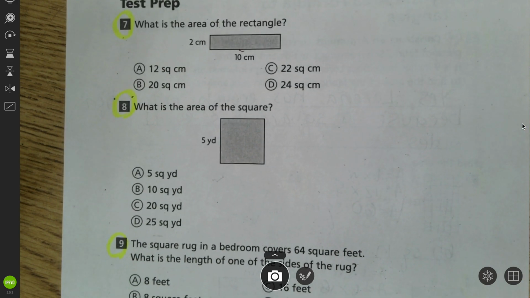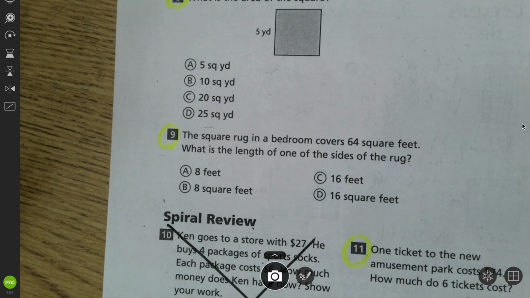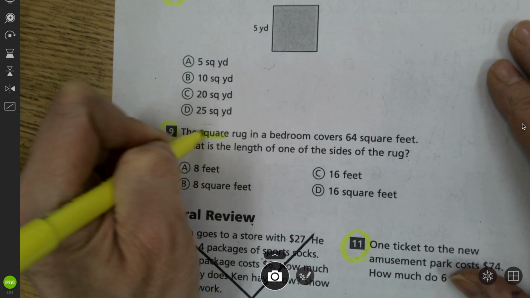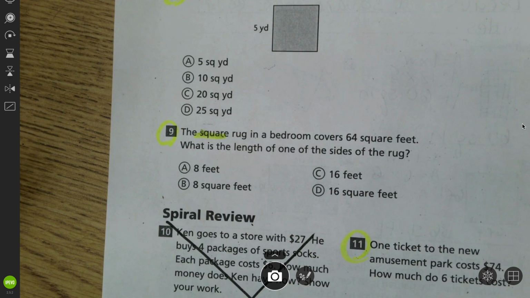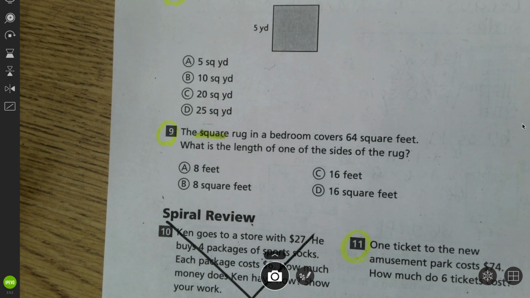Okay, number 7. What is the area of the rectangle? Number 8. What is the area of the square? Remember, a square, all sides are equal. And pause these as I go. Solve them. Number 9. The square rug, oh my goodness, keyword square, rug in a bedroom covers 64 square feet. What is the length of one of the sides of the rug?